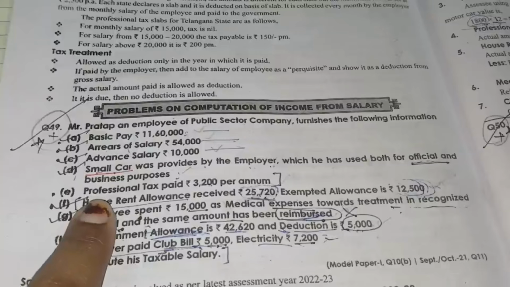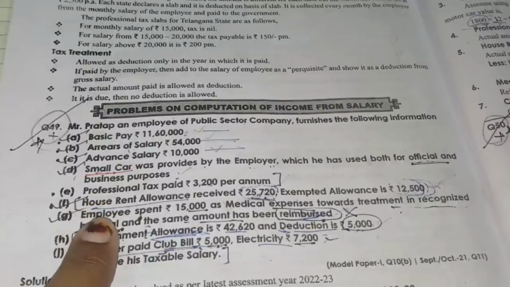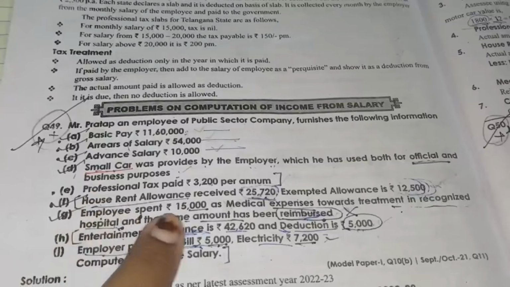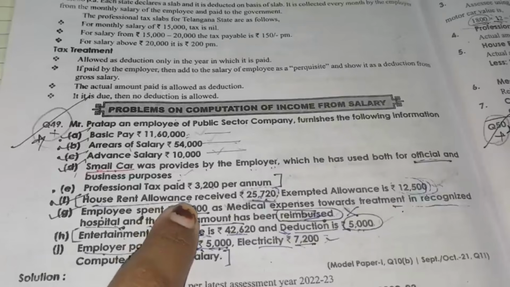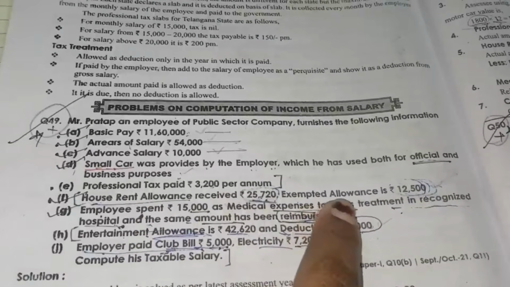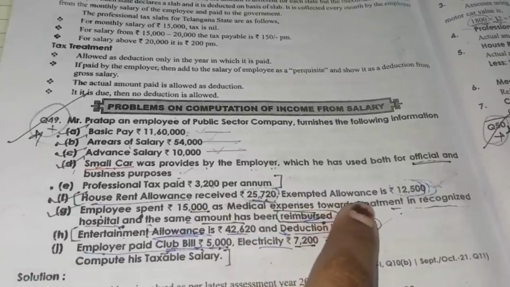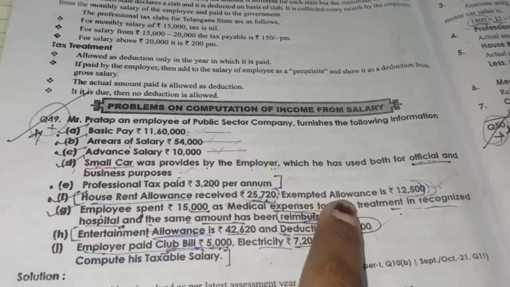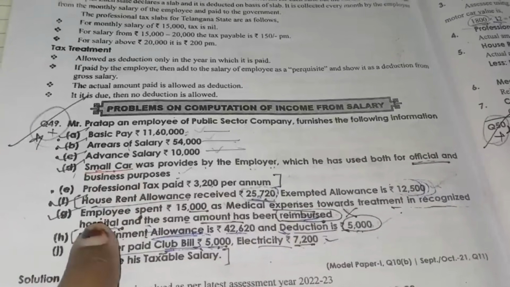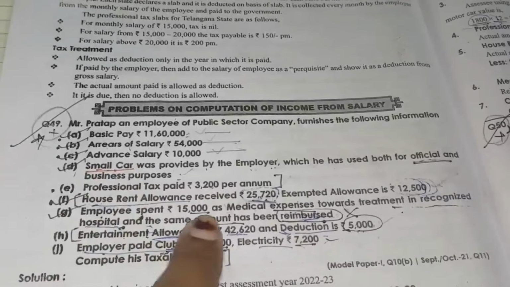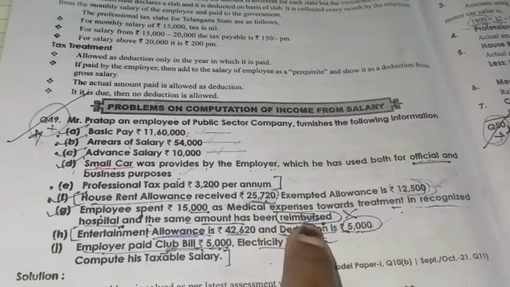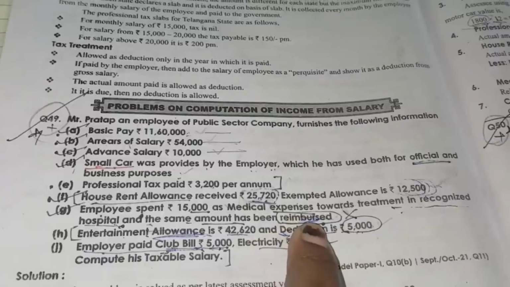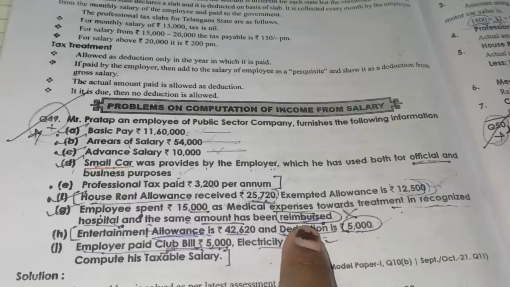Professional tax, on the deduction side, you will get it in the proforma. House rent allowance means allowance side. Exempted allowance means discount. What we need to do? Exempted means we need to do deduction. The employee spent 15,000 as medical expenses and it is reimbursed. When they are giving reimbursed, you should not take this. Reimbursed is nothing but full payment, settlement is done. You should not consider it again.